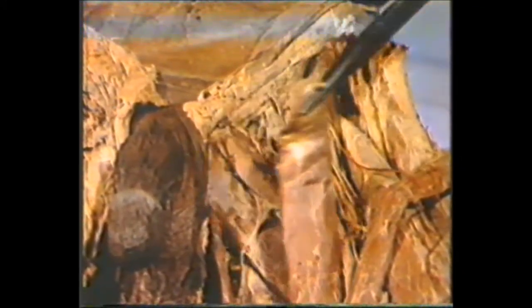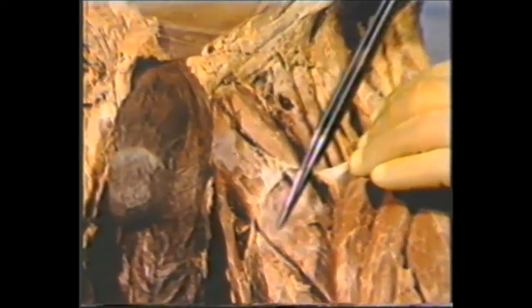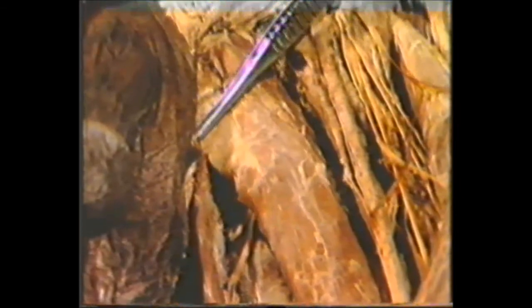This is the adductor longus. This is the adductor brevis. And this is the adductor magnus. All adductors are supplied by the obturator nerve, and we shall come to this soon in more detail when we describe the medial side of the thigh.